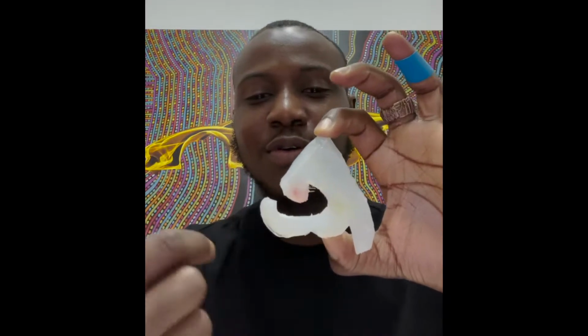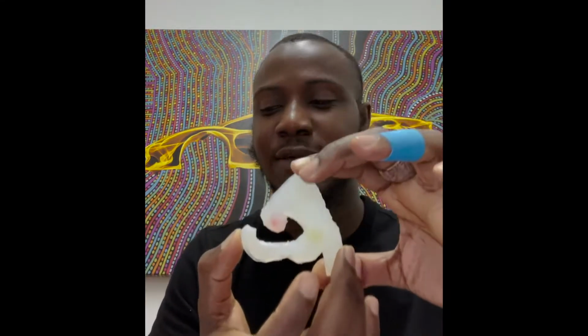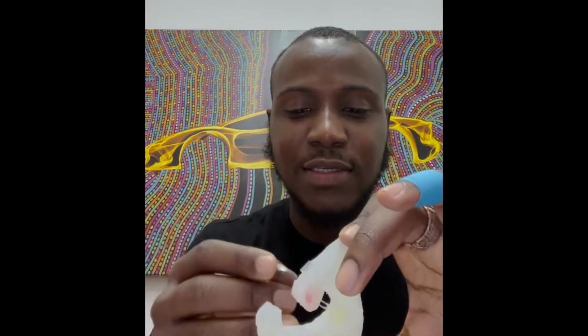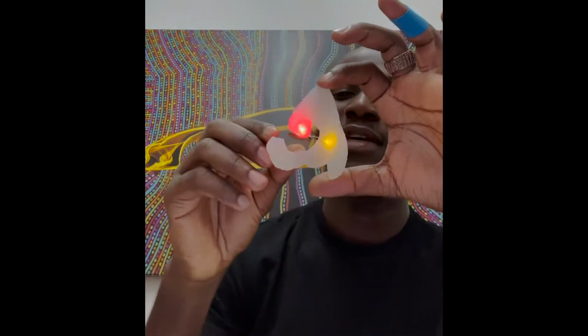So based on that logo, I came up with a little concept. I tried to outline the logo that I did. It's pretty simple. And LEDs, so when I connect the battery, boom, it lights up. I think that's about it for the big question.